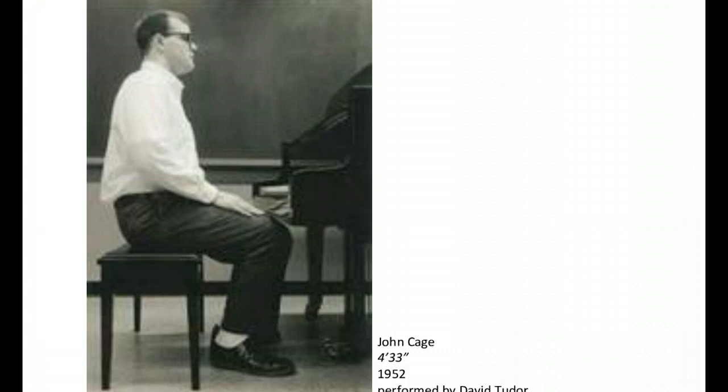So the performance started in 1952 with David Tudor walking out to the piano, sitting down, opening the keys up, or exposing the keys, lifting that little lid on the piano up, and then he puts his hands on his knees and sits there. And after 4 minutes and 33 seconds, he closes the piano, he stands up, and he walks off stage. And the musical piece is complete.